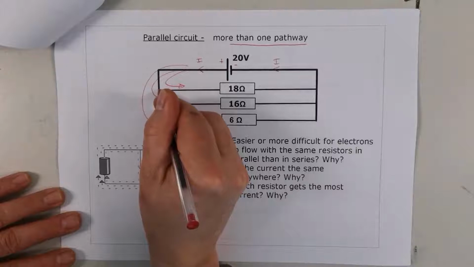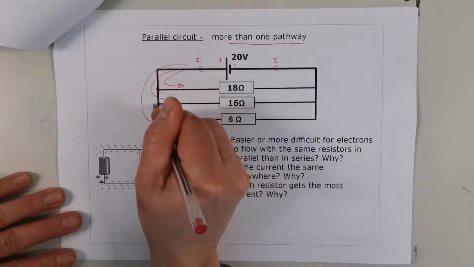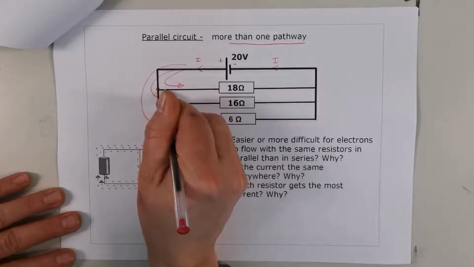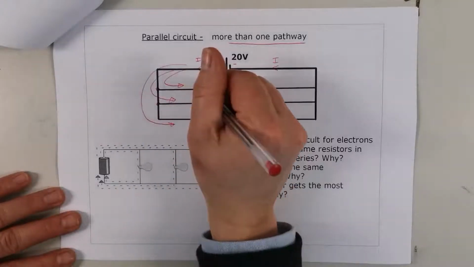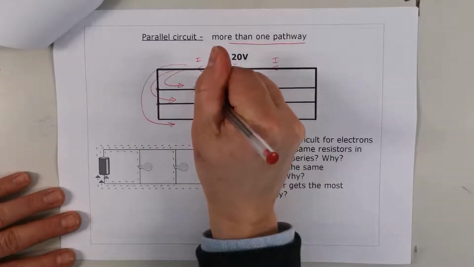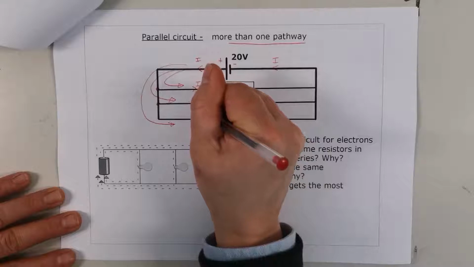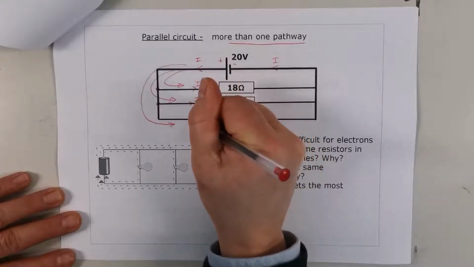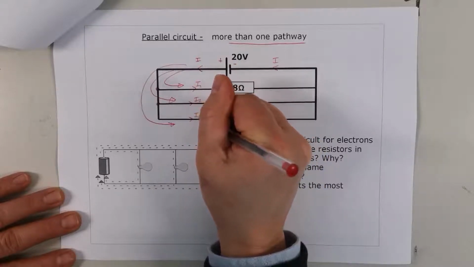Now, at these points here in the circuit, we get a break. Some electrons will flow down there, and some will flow down. So the current here is not the same. I'm going to call these currents, I'm going to call this I1, I2, and I3.